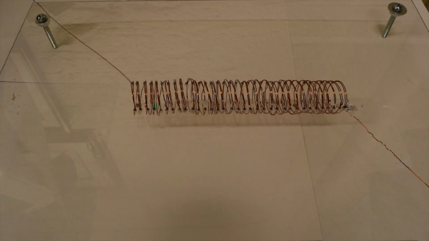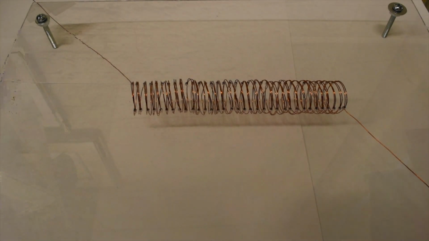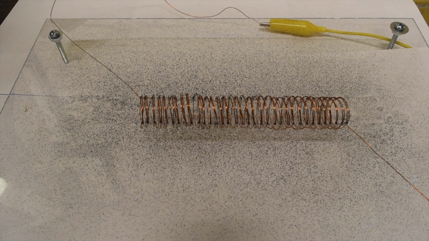I'm now going to sprinkle on some iron filings onto the plastic sheet. The iron filings are randomly oriented. When I apply a current to the coil, a magnetic field will be generated. This magnetic field will magnetize the iron filings, and they will rotate and align along this magnetic field.